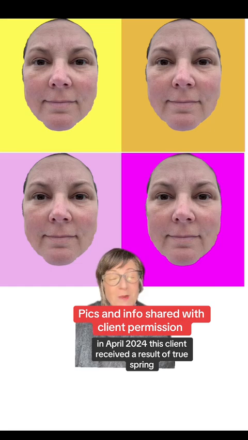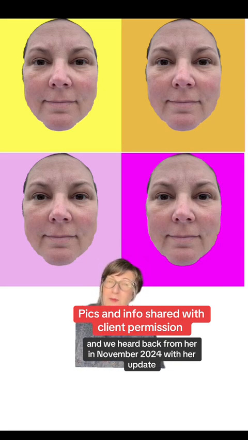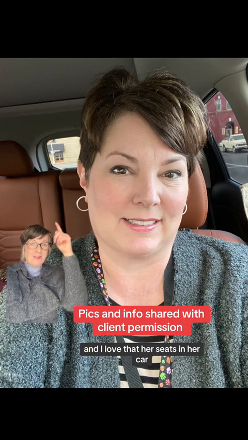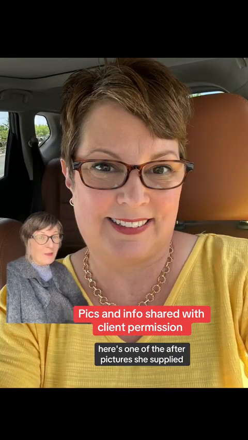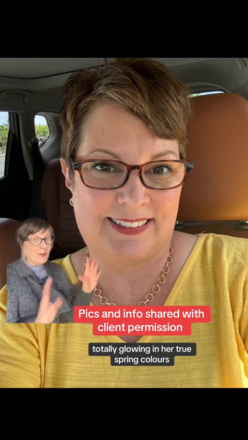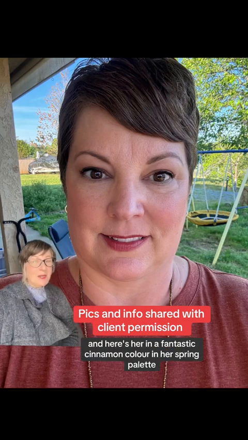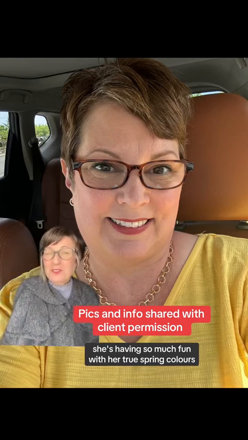In April 2024, this client received a result of true spring, and we heard back from her in November 2024 with her update. Here's one of the before pictures she supplied, and I love that her seats in her car actually are aligned with her True Spring palette. Here's one of the after pictures she supplied, totally glowing in her True Spring colors. And here's her in a fantastic cinnamon color in her spring palette. She's having so much fun with her True Spring colors.